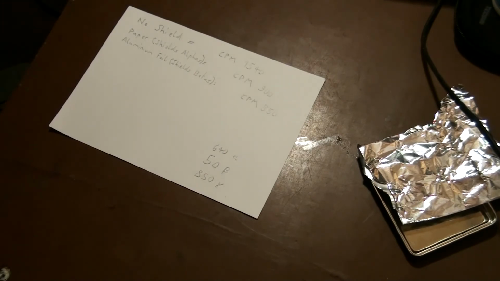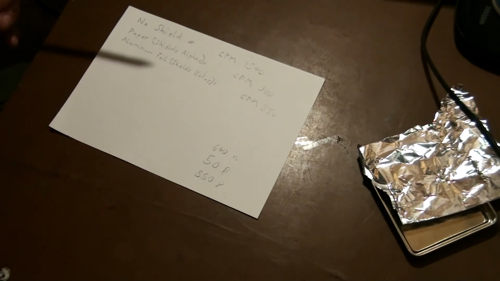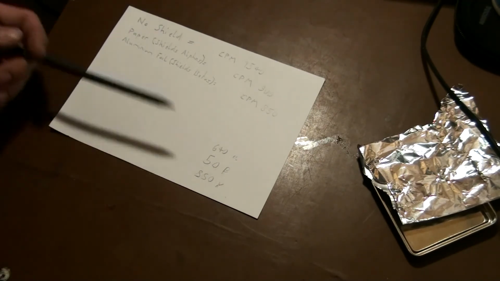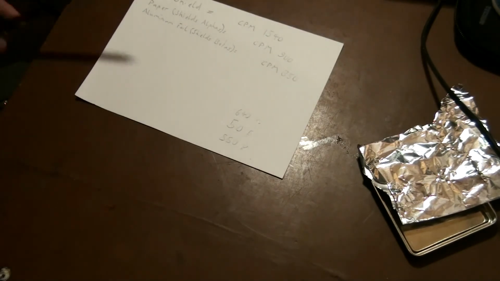So really simple. This setup was really not scientific and not precise enough, but it's just to show you a simple example, and it actually works quite well. And this is realistic. This is what I expected of my pitch blende sample here.